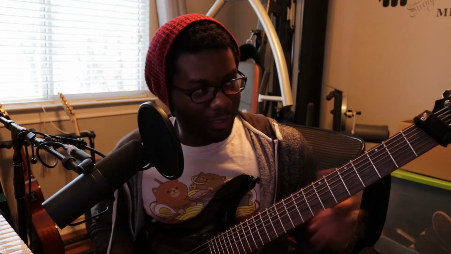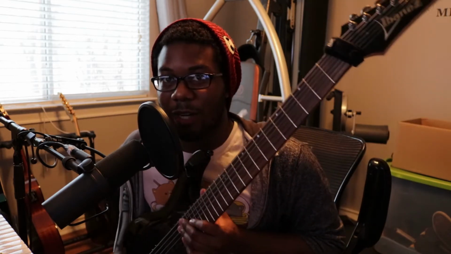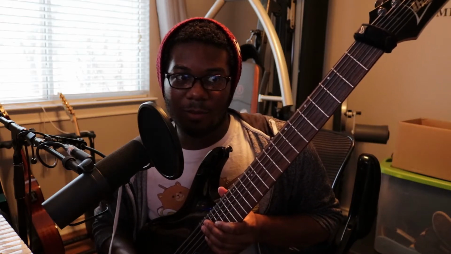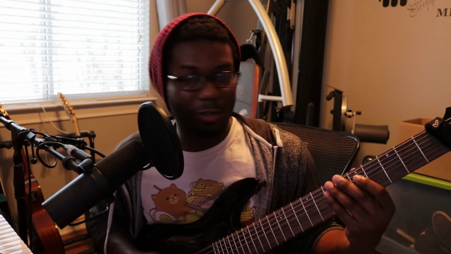Thing was, I had to switch over to 7-string because it has that low A. And I actually need that low A because normally I play 6-string, but my lowest 6-string is drop C, so it was not low enough to play in the key that he wanted. And of course, we're making metal.